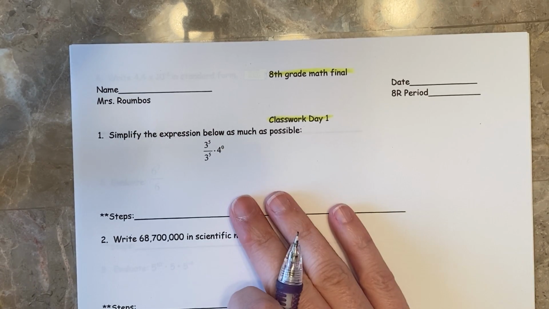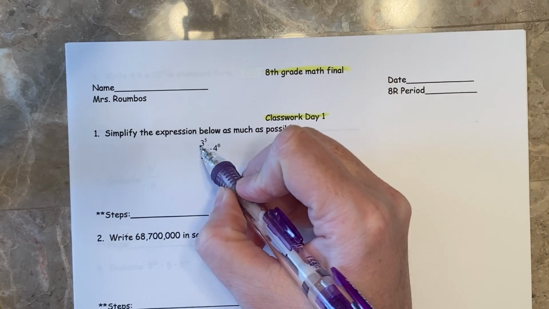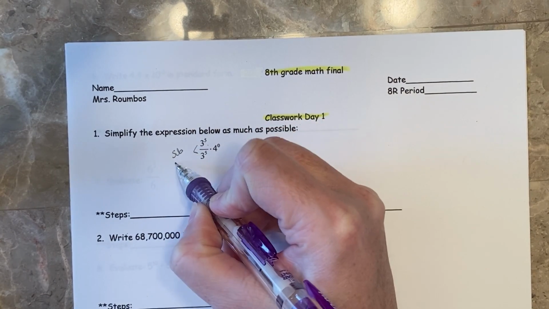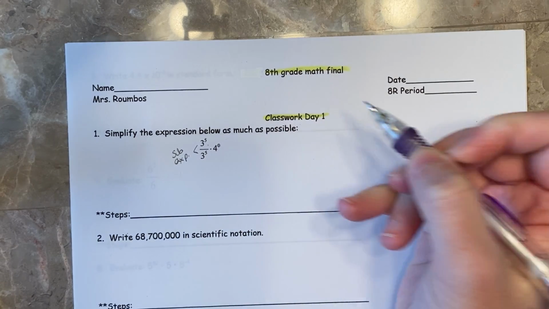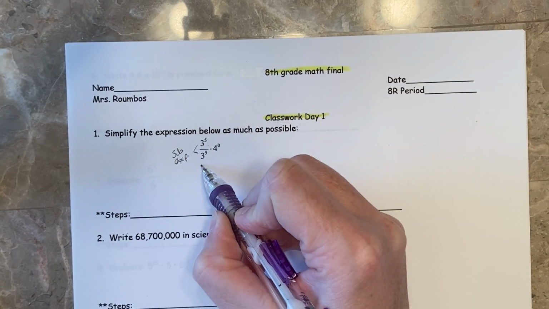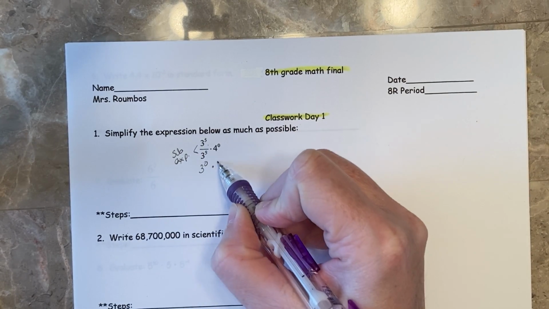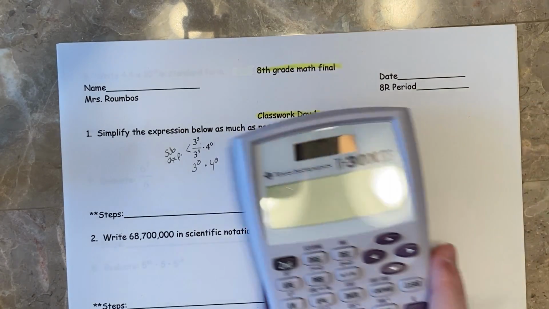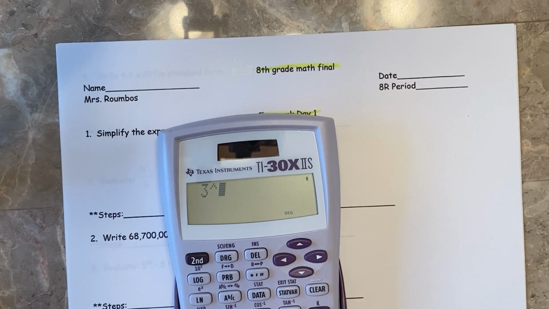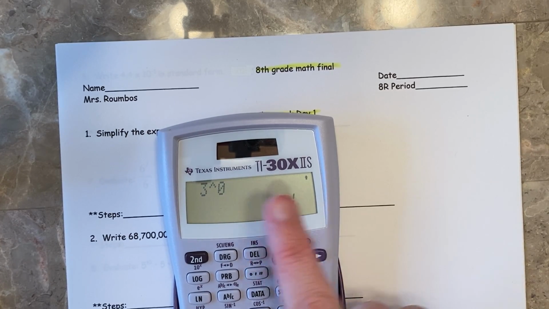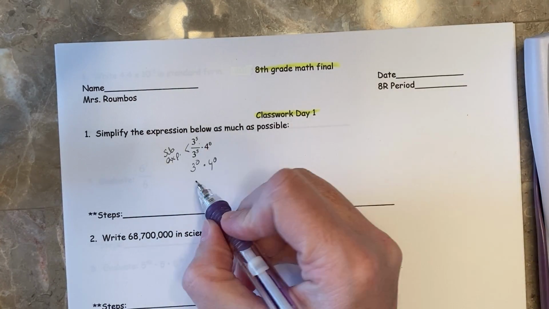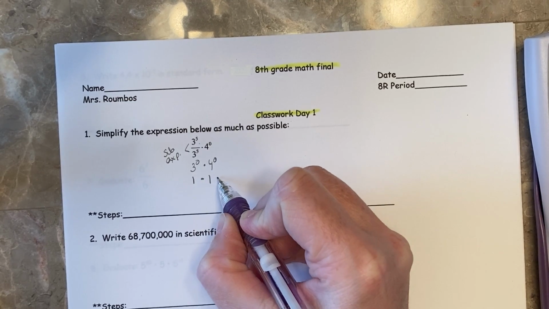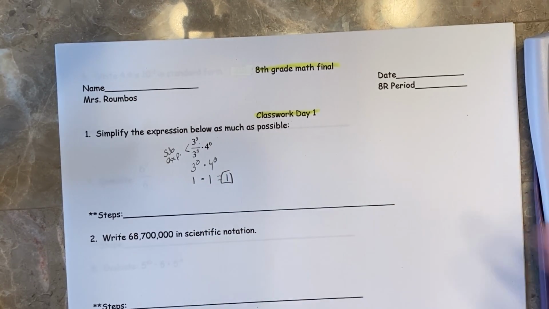So this basically is just working with our exponent rules. Remember, when you divide, you keep the base and you subtract those exponents. So 5 minus 5 is 0. Okay, and I bring down 4 to the 0. And then you learned that anything to the power of 0 is always 1. And just in case you forget, you put it in the calculator just how I did that. So 3 to the 0 is 1, 4 to the 0 is 1, and 1 times 1 is 1.